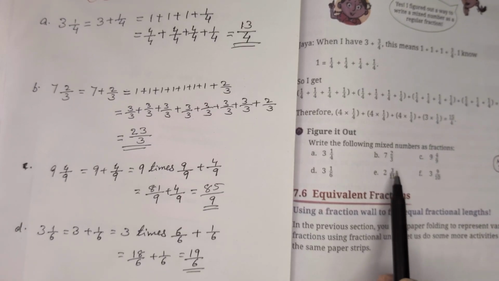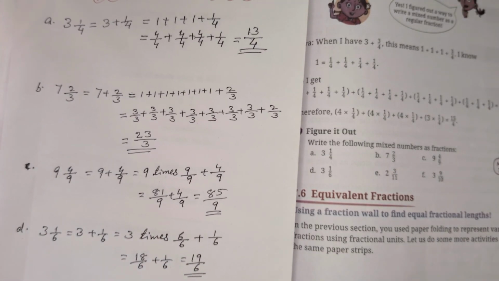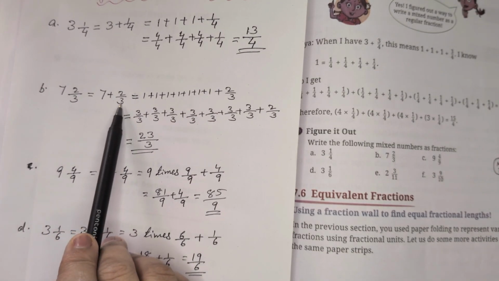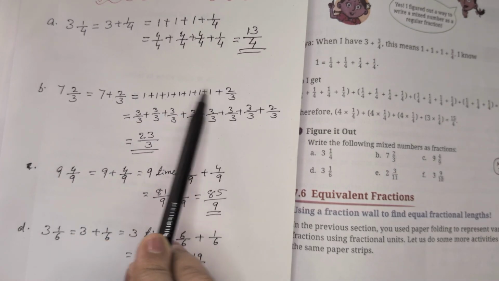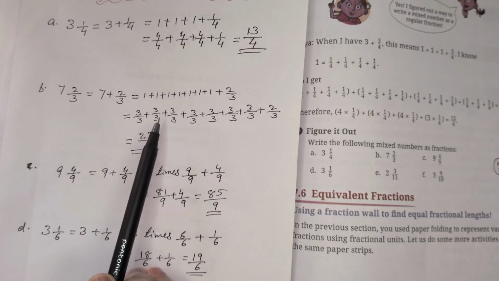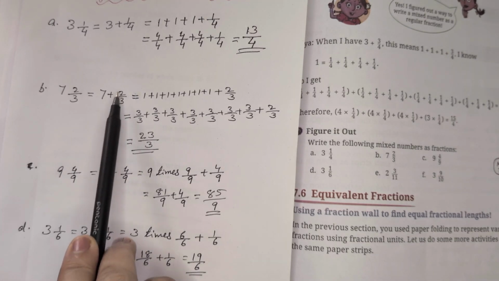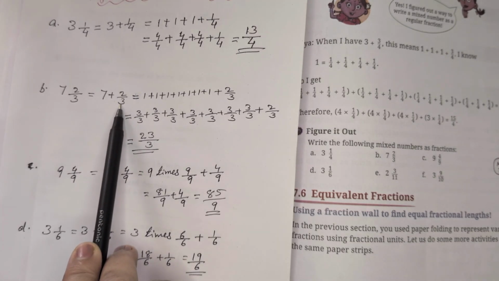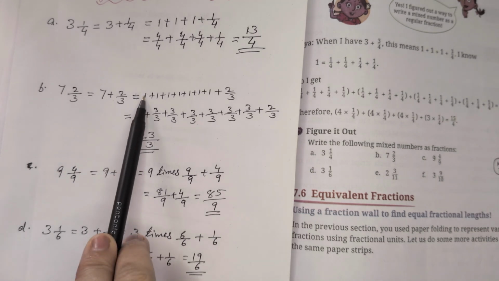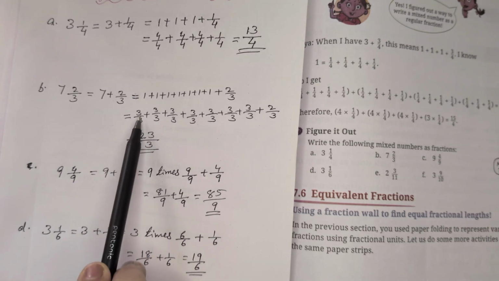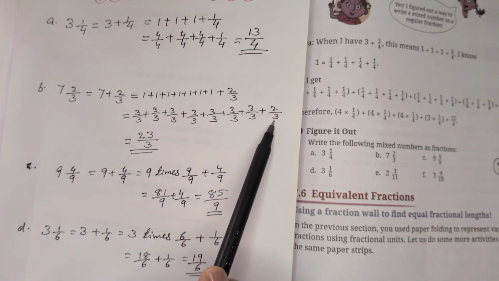Next number, 7 and 2 by 3. First we have to split, that is 7 plus 2 by 3. And 7 we can write as 7 times 1, plus this fraction 2 by 3. Each one we have to convert to the same denominator and numerator. Denominator is 3, so take numerator also 3. 3 by 3 is equal to 1. That way, 7 times 1 plus 2 by 3.